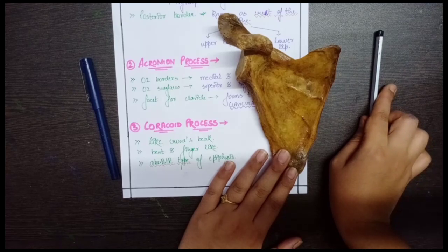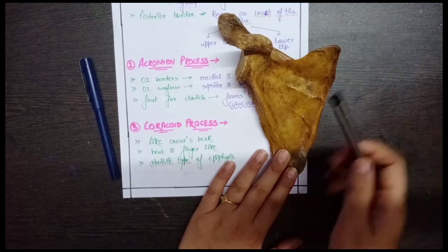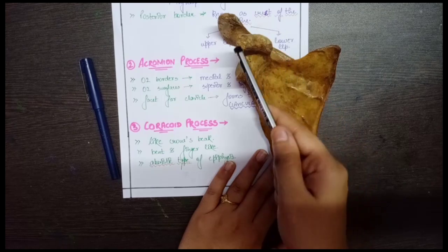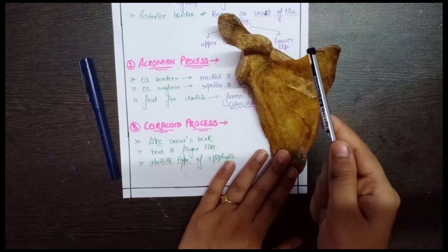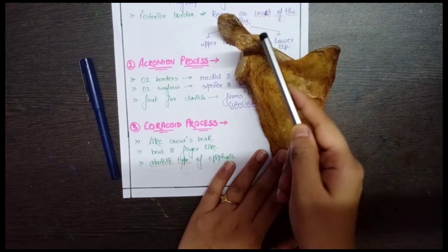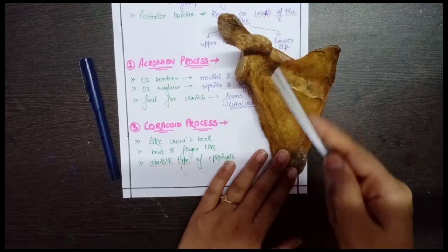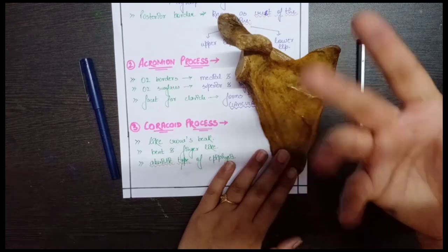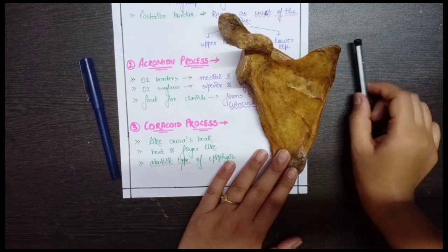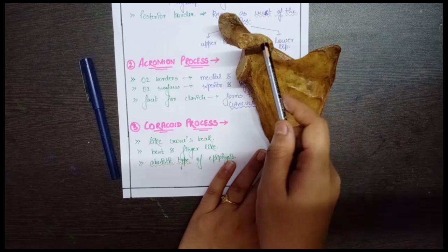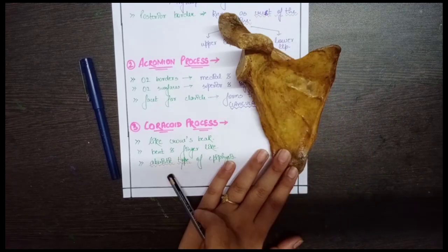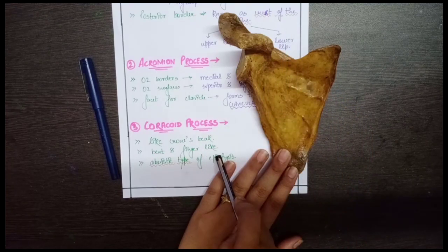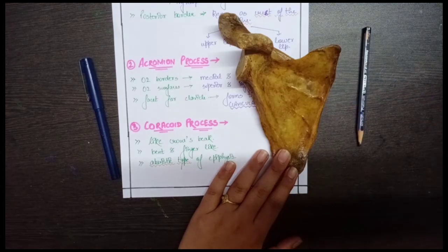If not, we can make a video for that too. For now, the coracoid process is actually an individual separate bone, but when it is developing with other bones, it gets fused or merged with some other bone. That is why the coracoid process is known as an atavistic type of epiphysis. So that is all about the three processes of the scapula.